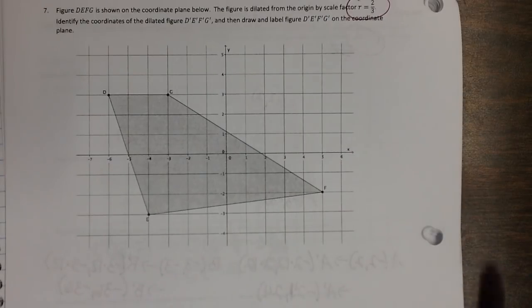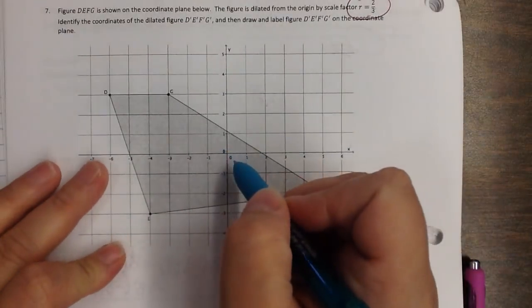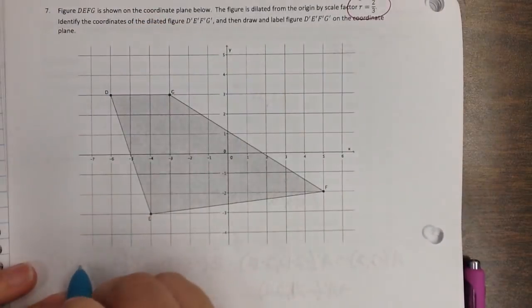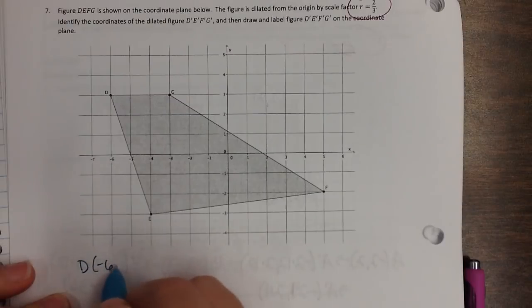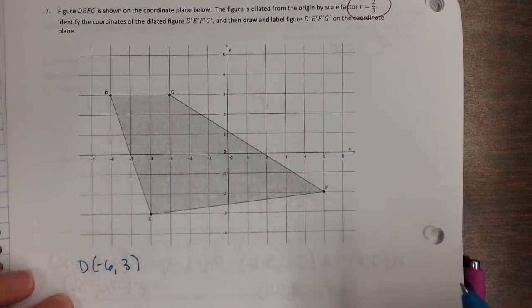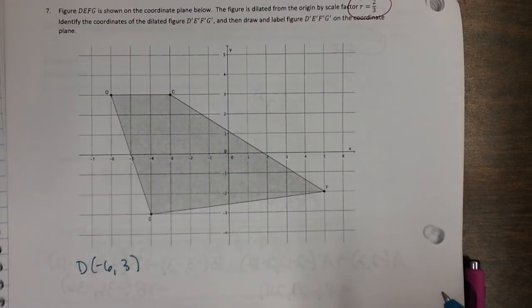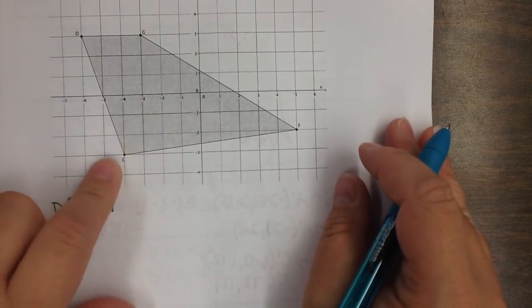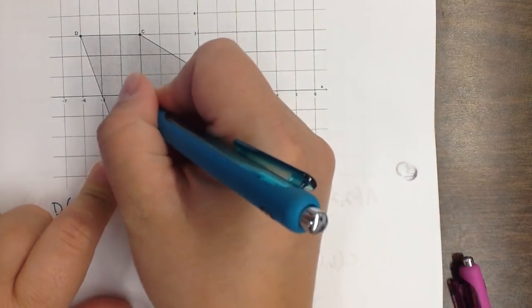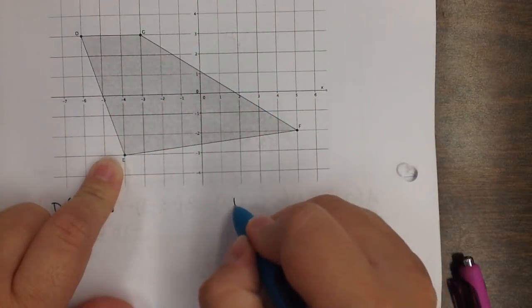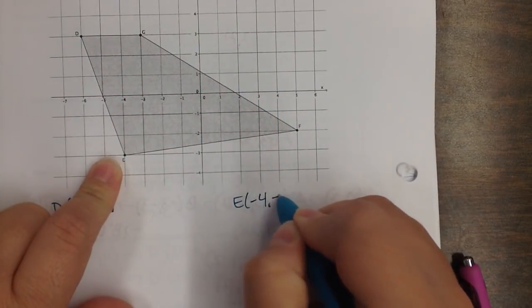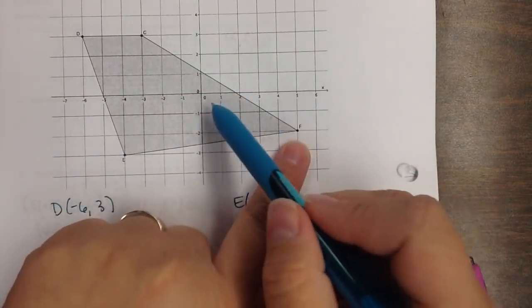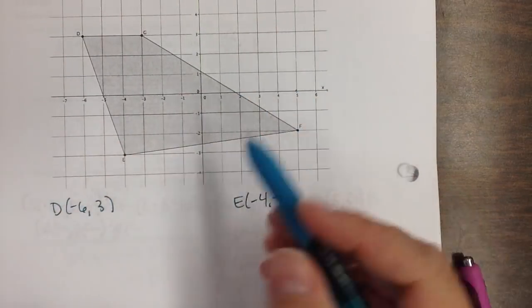Okay, so D is at -6, 3. And I'm going to write them down here, and then I'll go back up here. E is at -4, -3. F is at 5, -2.